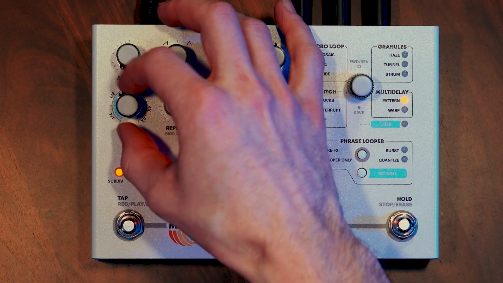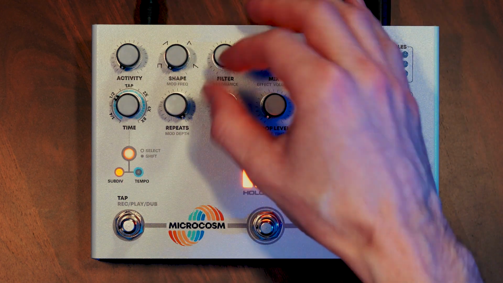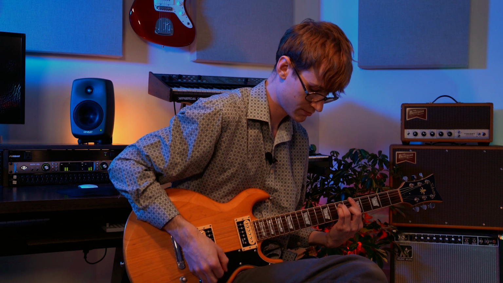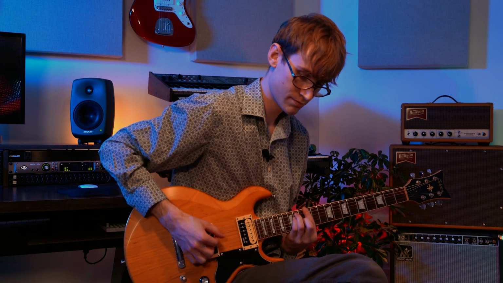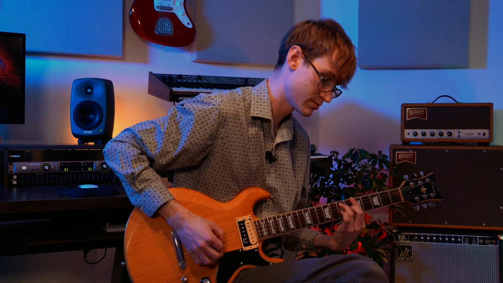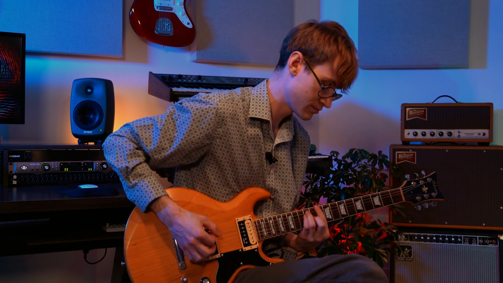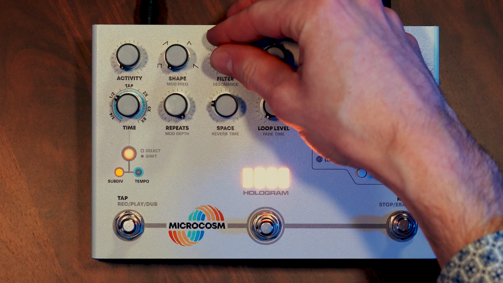Of course, you could turn the subdivision down, maybe add a little bit of reverb. And filter down some too.